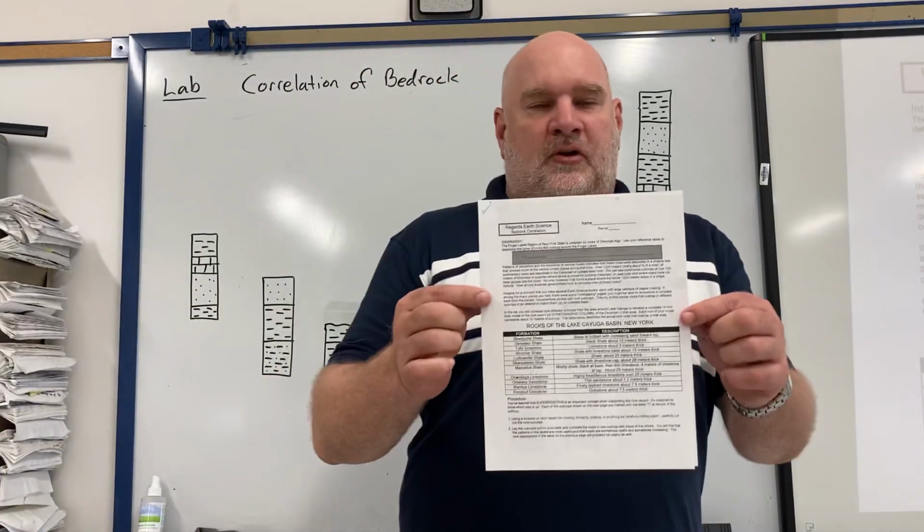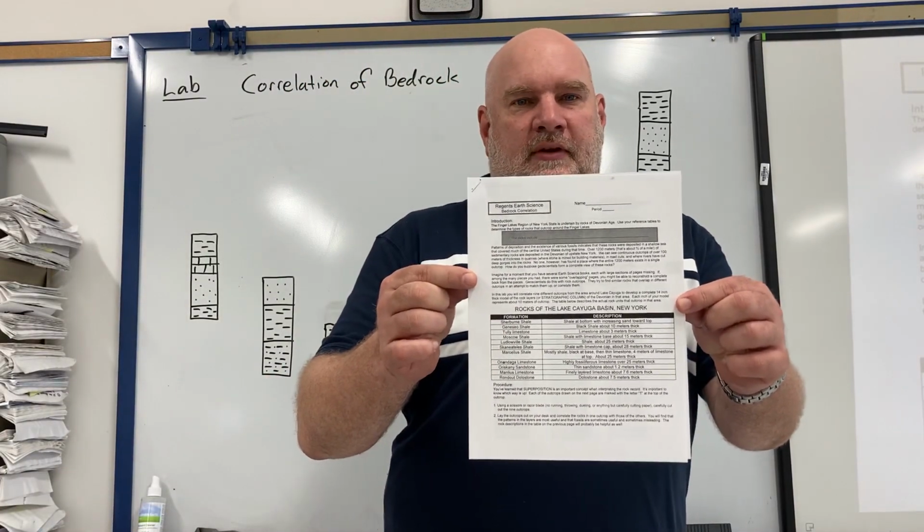All right, so today's lab is a correlation of bedrock lab.